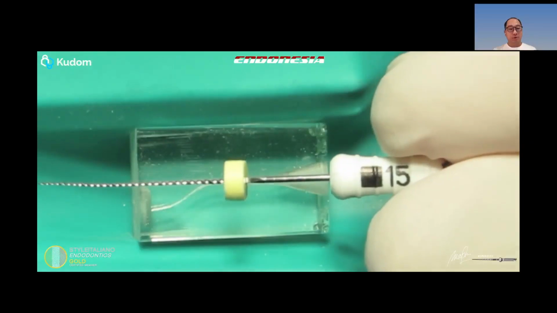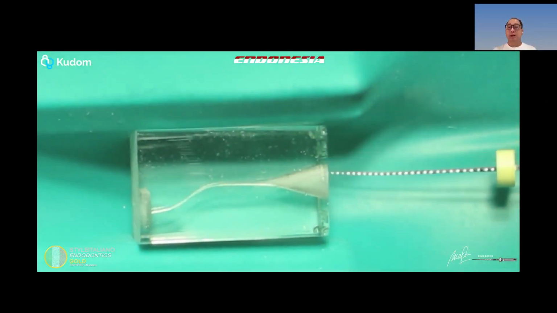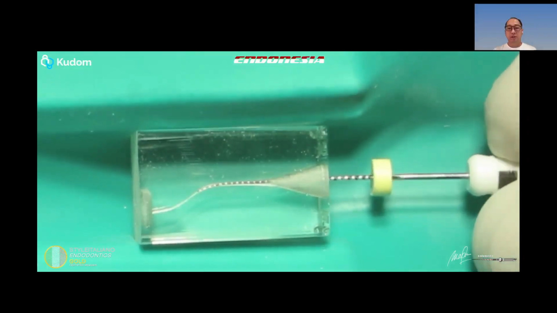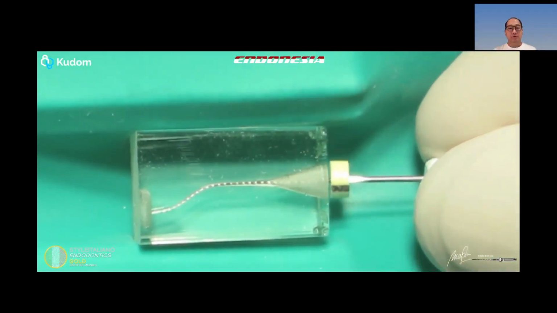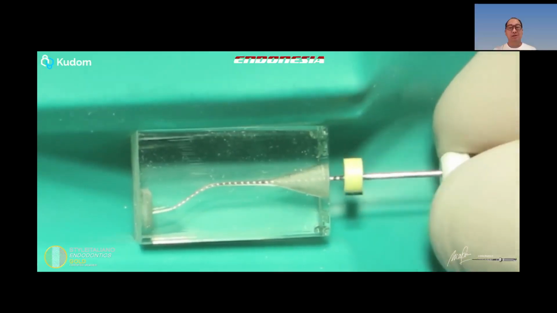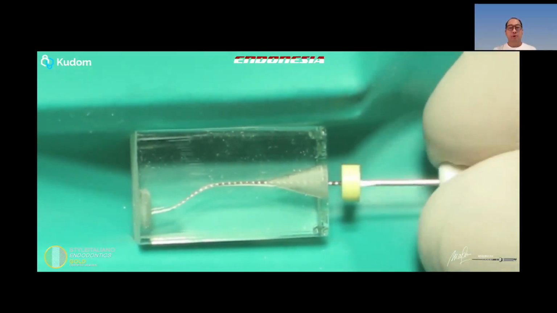And then if I want to create a manual glide path, it means now I need to increase to the 15. And this is the difficult and challenging part. Because if using stainless steel files, the bigger the file, the stiffer the characteristic of the file. And it will create more challenge. It will create more risk of ledges.